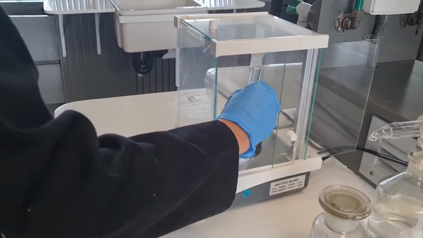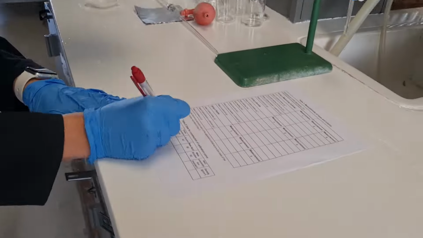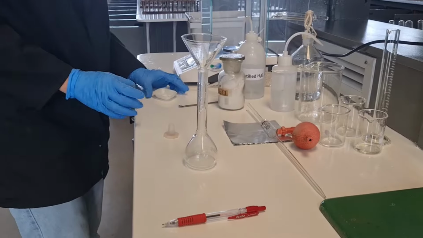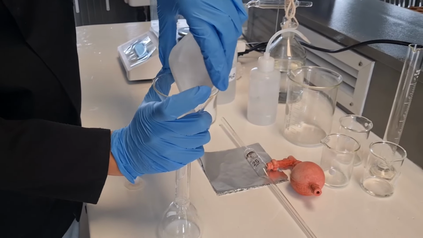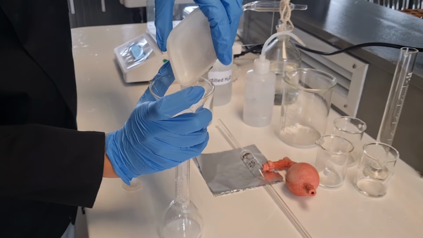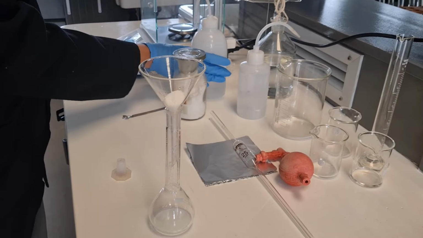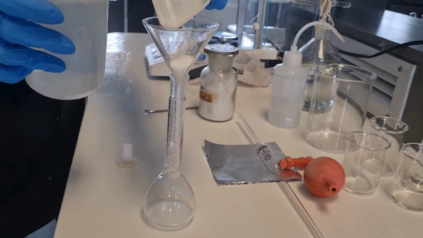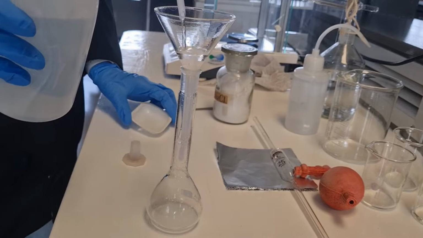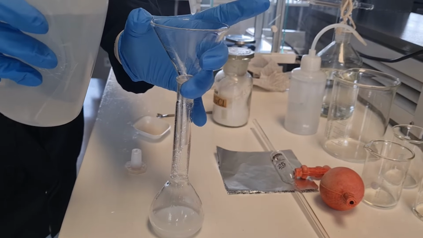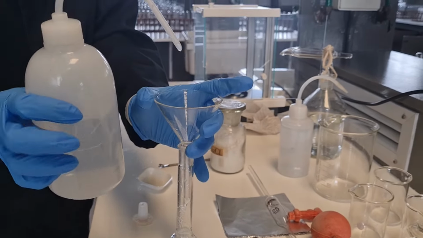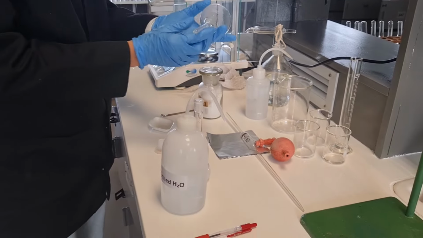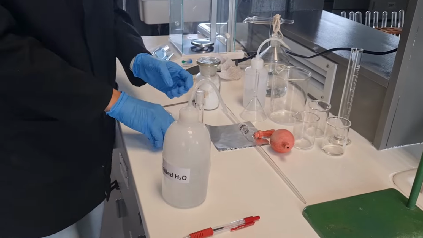Weigh the empty 100 milliliter volumetric flask and record its mass in the table. Transfer the sodium chloride from the weighing boat into the volumetric flask using the funnel and add distilled water from the squeezing bottles provided to ensure that the sodium chloride is transferred quantitatively from the weighing boat into the volumetric flask. Do not use more than approximately 50 milliliters of distilled water at this stage. Then remove the funnel and close the flask.